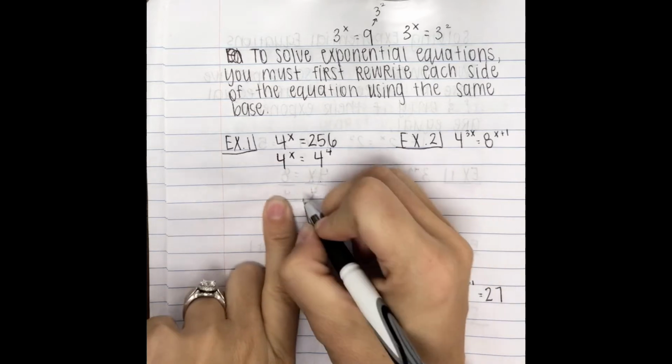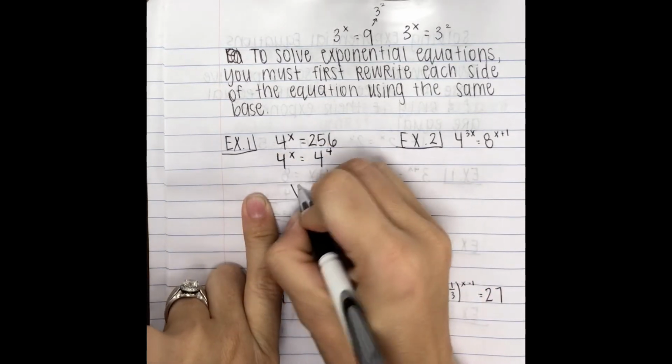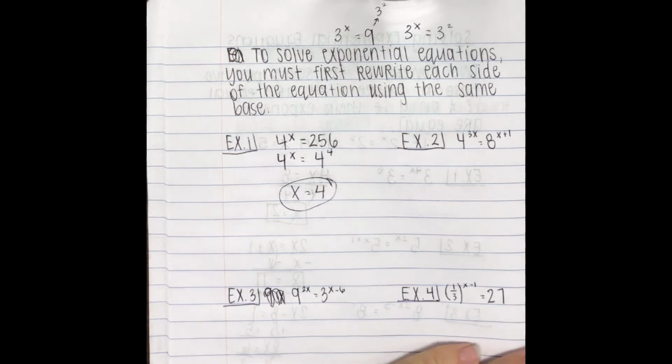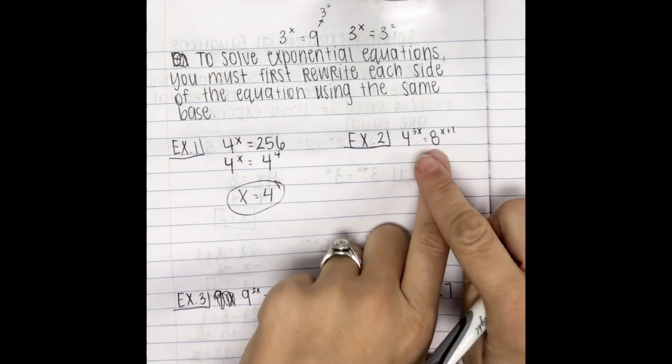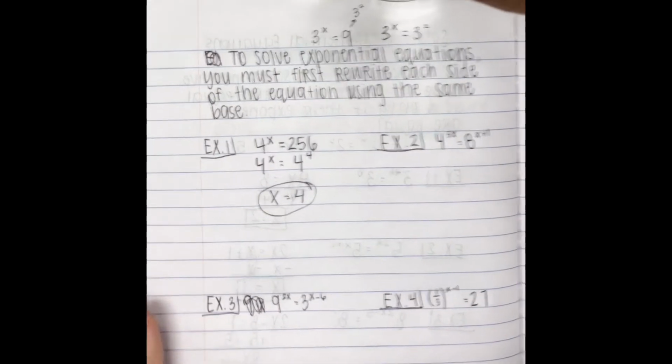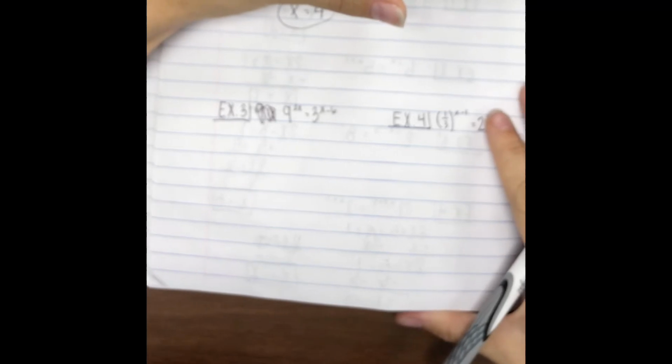And that would mean x equals 4. Okay? So the reason we do that is because sometimes they're different. Actually, I want to do number 3 first.